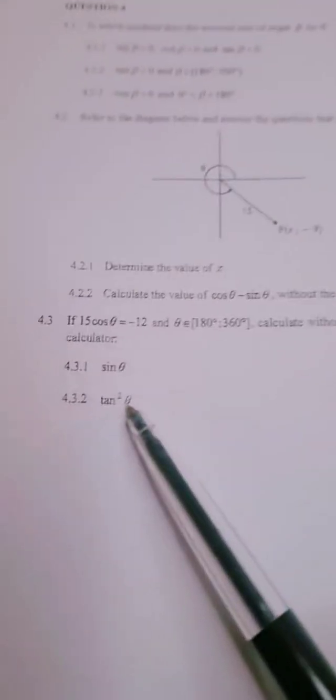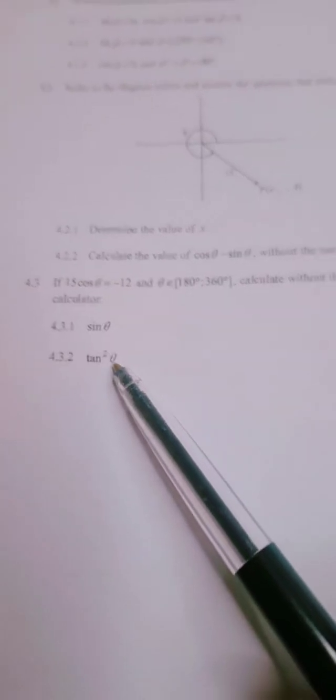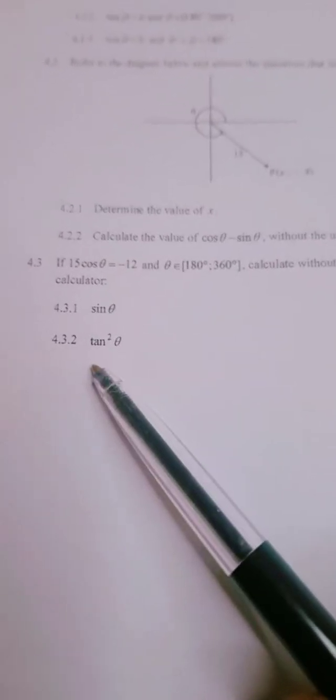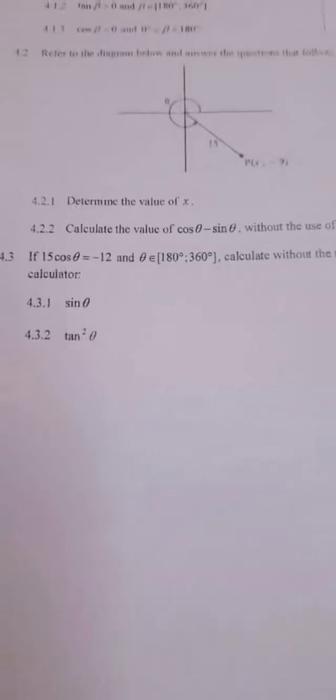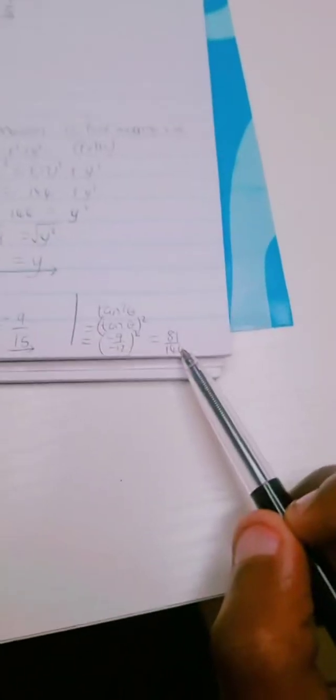Negative 9 over 12, which you then have to square, because that's tan squared theta. So we have to put that value in brackets. Very good, TJ. Then we square the numerator and the denominator respectively. We get, yes, 81 over 144.